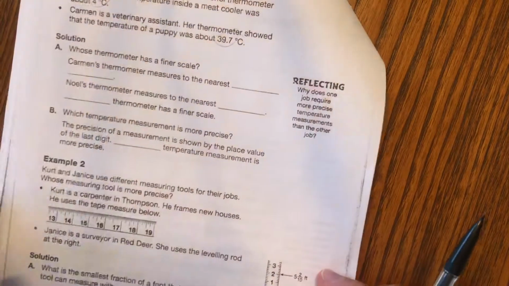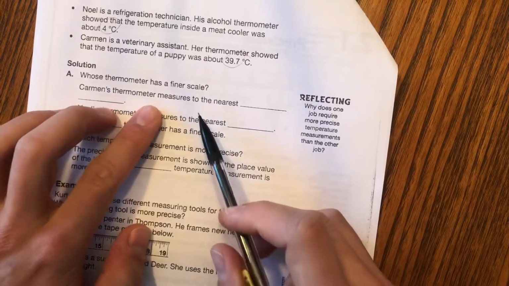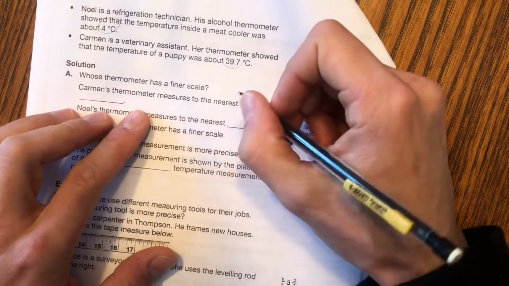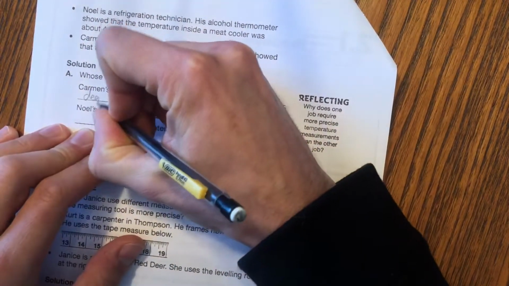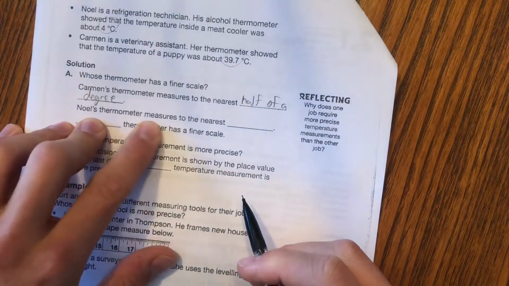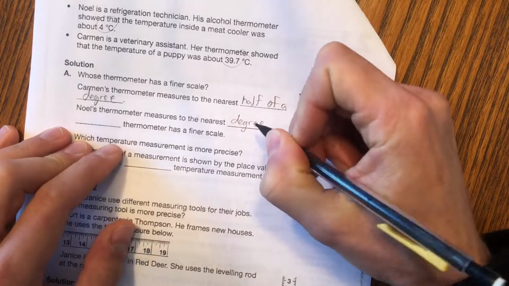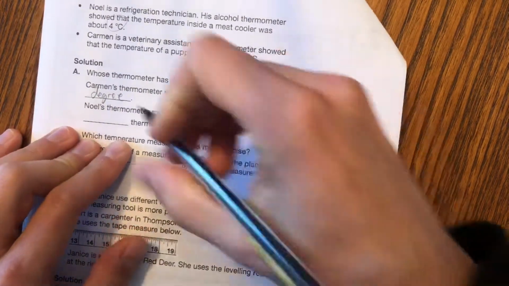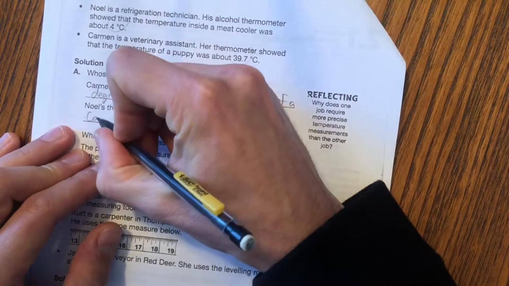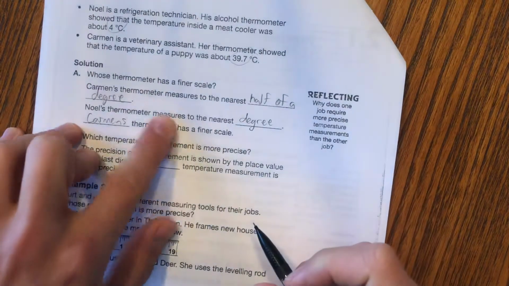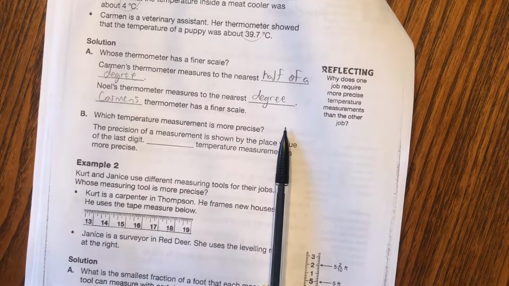4 and 39.7. Whose thermometer has a finer scale? Carmen's thermometer measures to the nearest half of a degree. Noel's thermometer measures to the nearest degree. So which one is finer? Well, the half degree is better than a degree, so Carmen's thermometer measures to a half degree, so it has a finer scale. It's more fine, it's smaller.